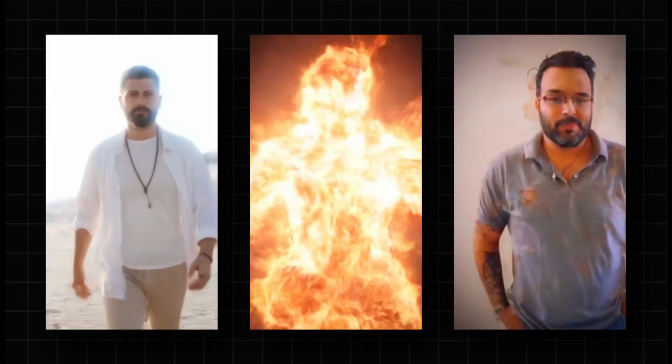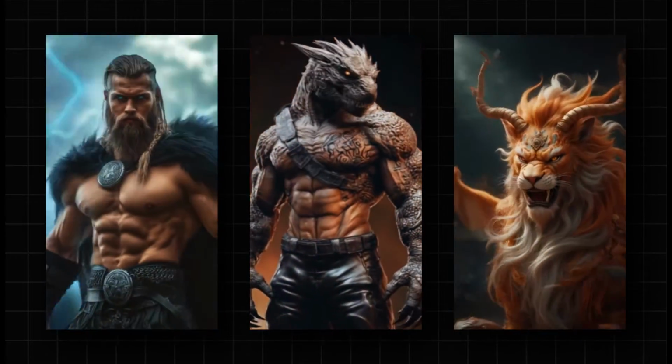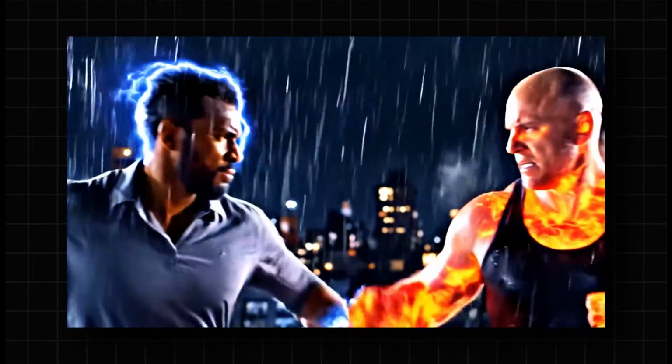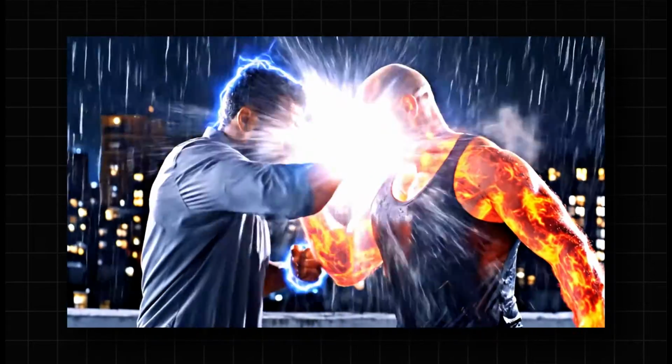Today, we are going to see how you can convert yourself into a superhero using Filmora AI features. You can even use your image to create a whole story. Want to learn? Keep watching.